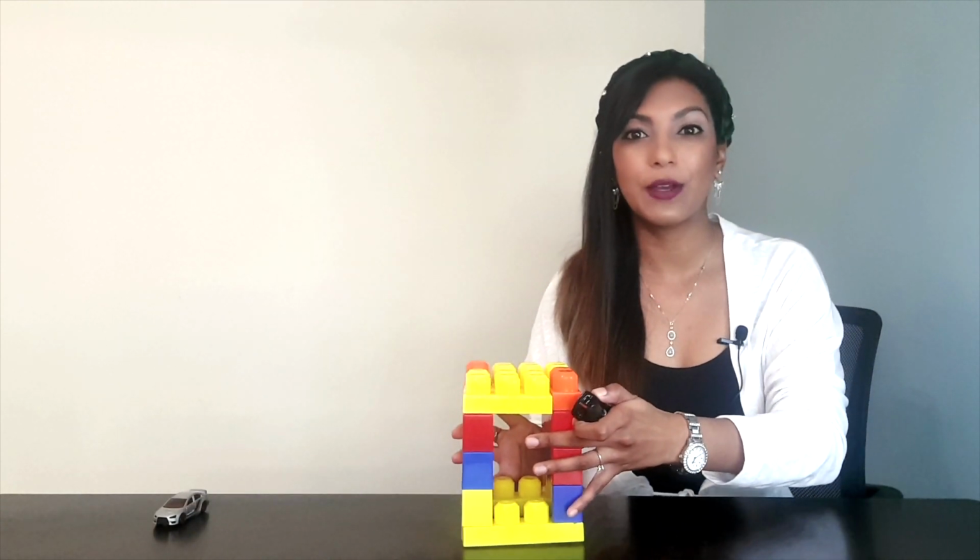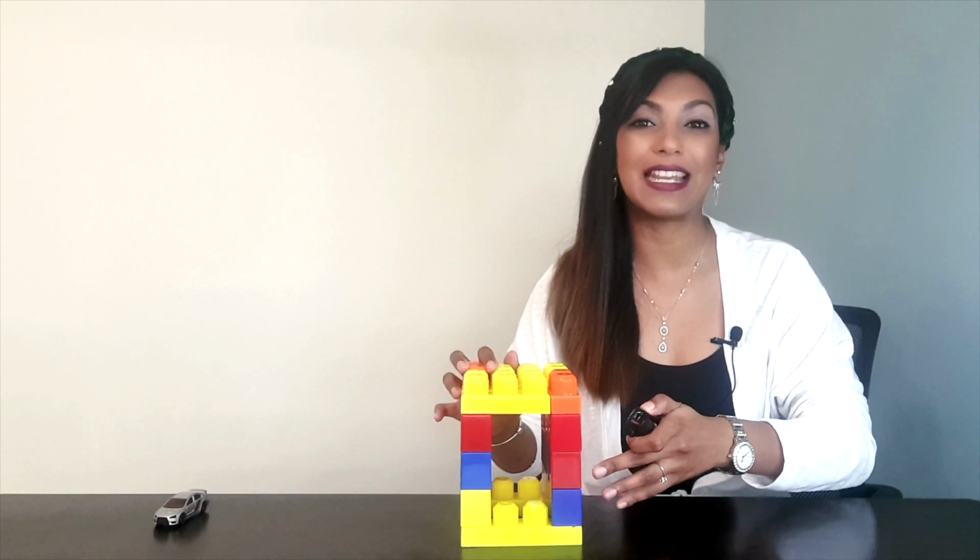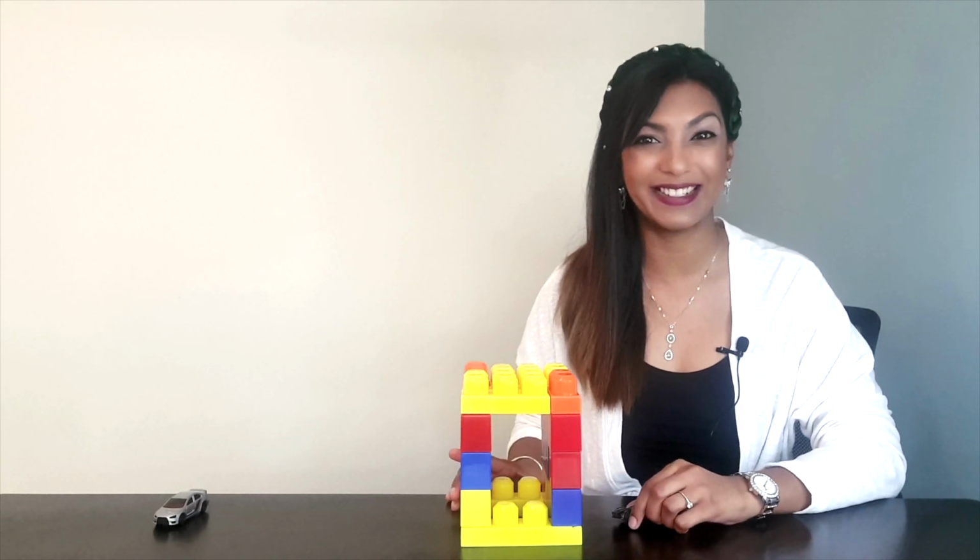And that's it for our prepositions of place. Next, we are going to focus on the second part of this lesson, which is prepositions of movement. I am going to use the car and the box to show you how we can use prepositions of movement in a very simple manner. Let's get started.